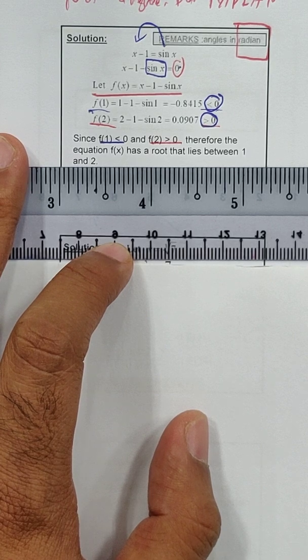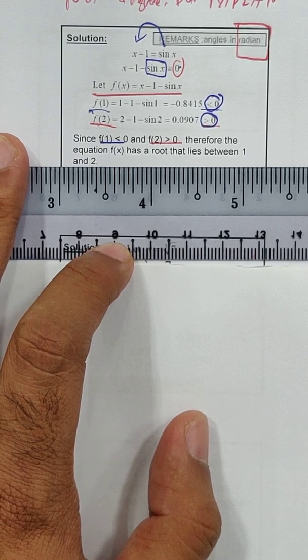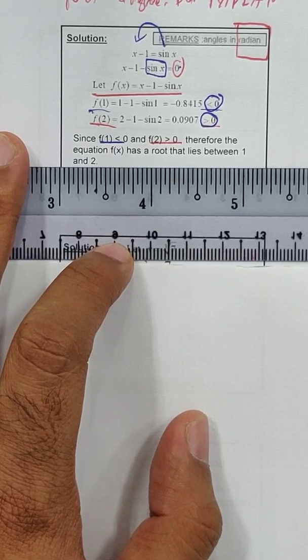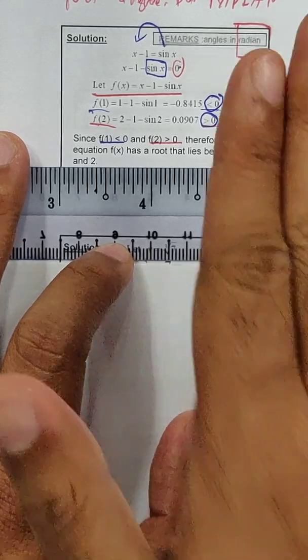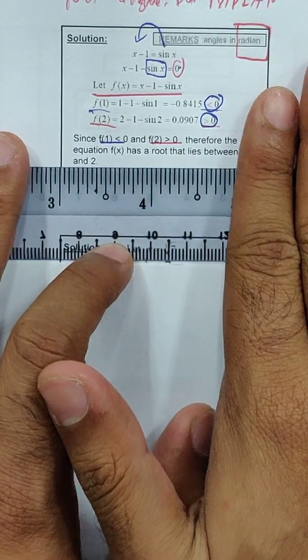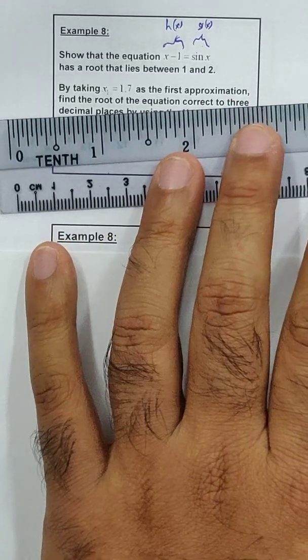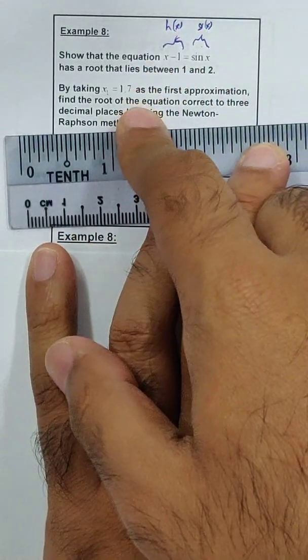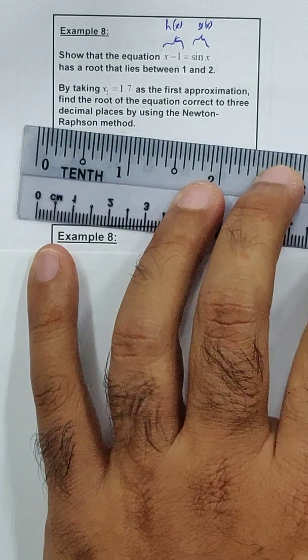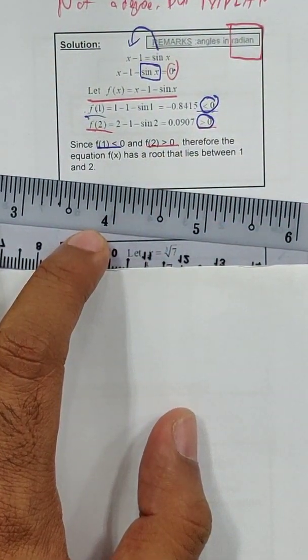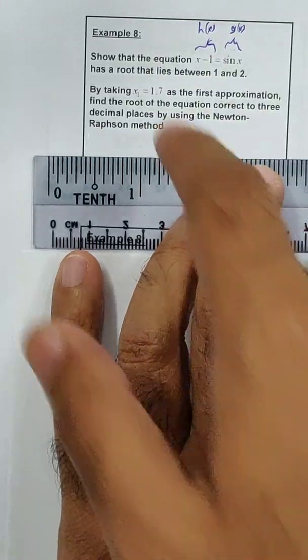Are you guys okay? Do you want me to explain it again? Okay, once we reach here, the question stated for us to use Newton-Raphson to find the roots. What we just did here was approximate it somewhere around there. We haven't yet calculated the roots. So now we need to find the roots by using Newton-Raphson.